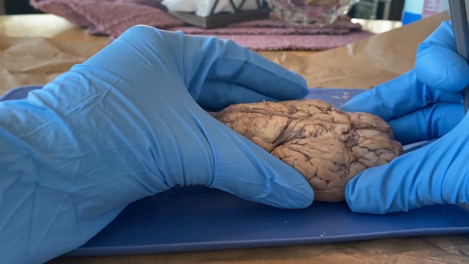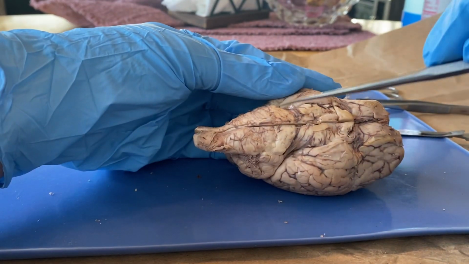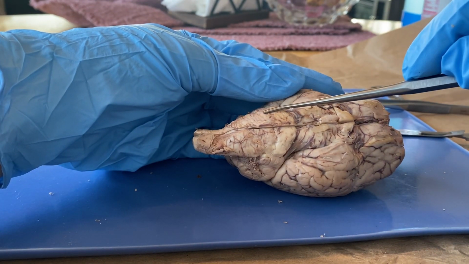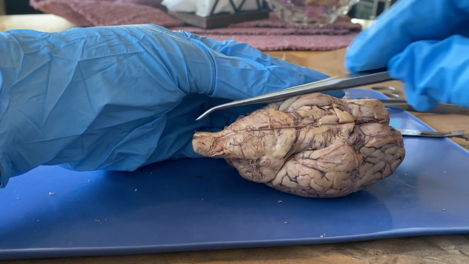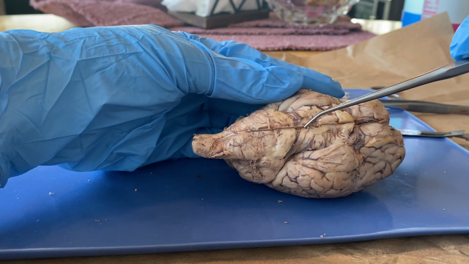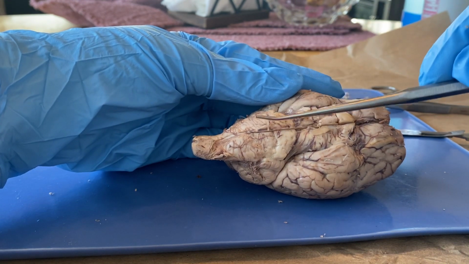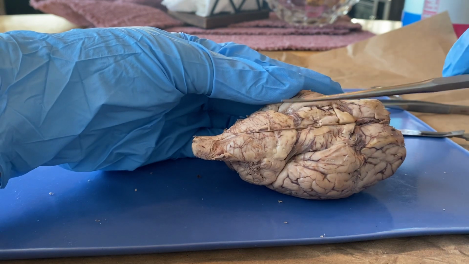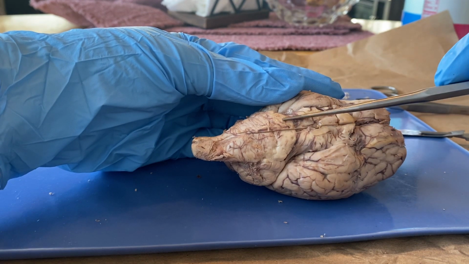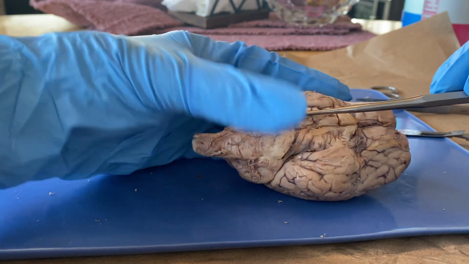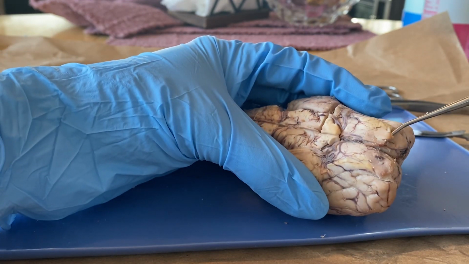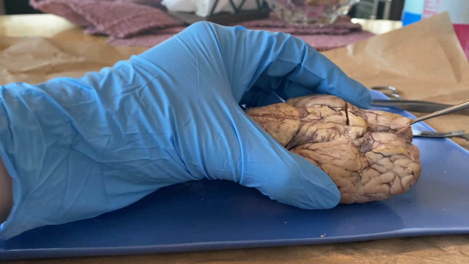On the bottom of the brain, we have the medulla. We have the medulla right here, which is part of this brain stem. That is where essentially the cardiovascular and respiratory systems link. Then we have the pons right here, and that deals with the unconscious processes. Up here we have the olfactory bulb, which deals with smells.